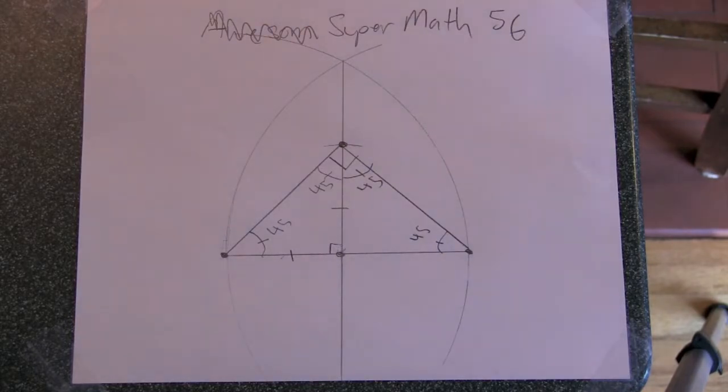So believe it or not, you made a very interesting observation. Not only do you construct one this way, you construct three. How interesting. All right, good job.